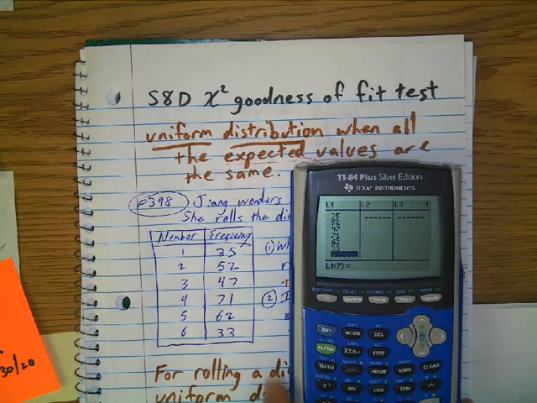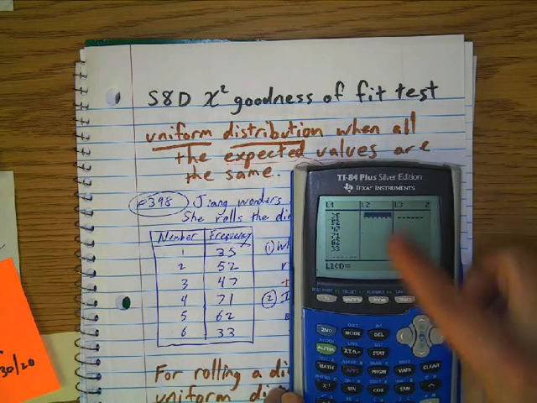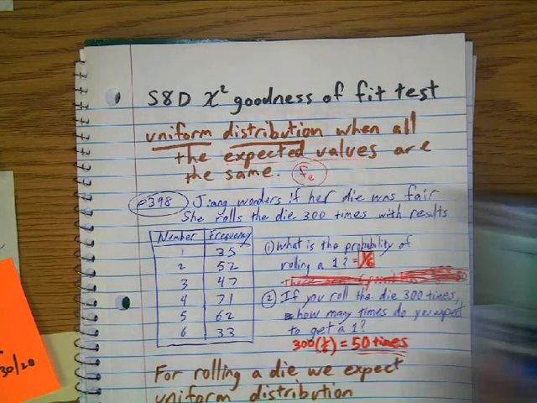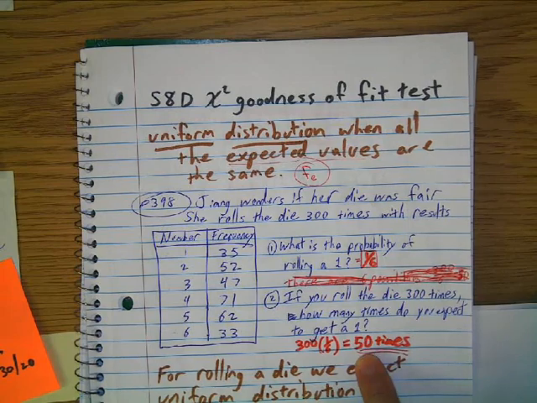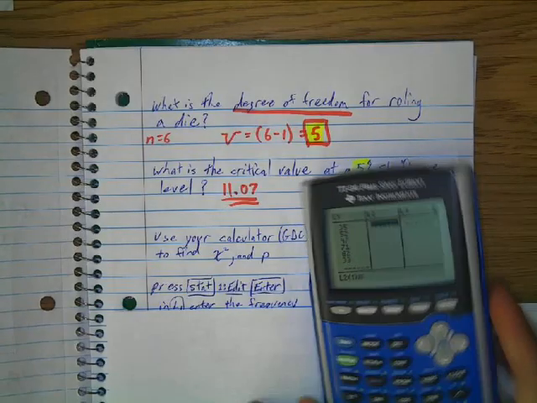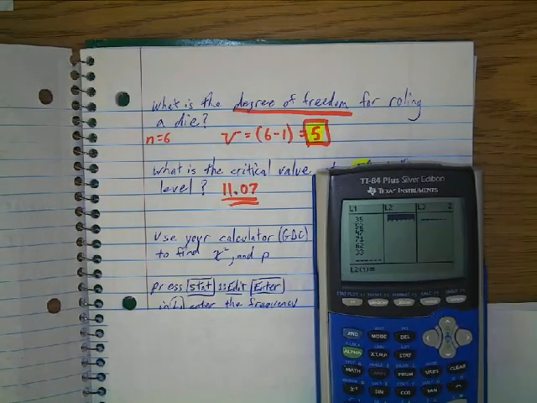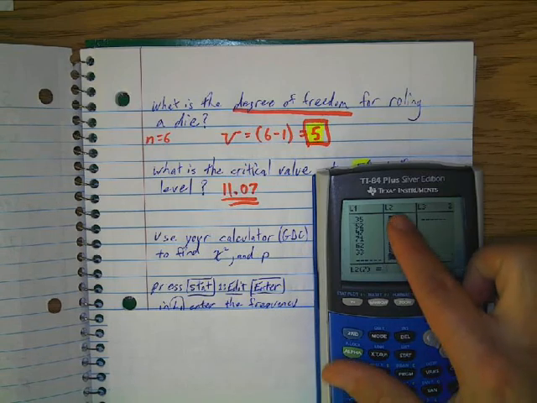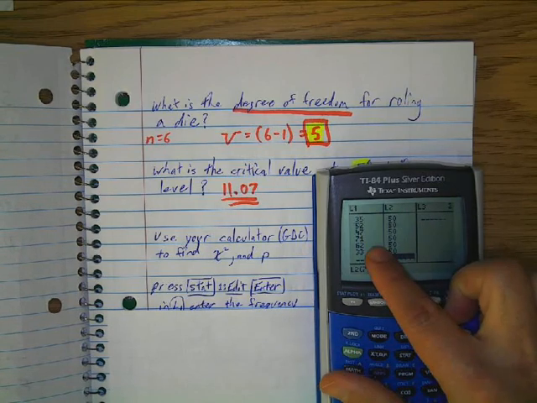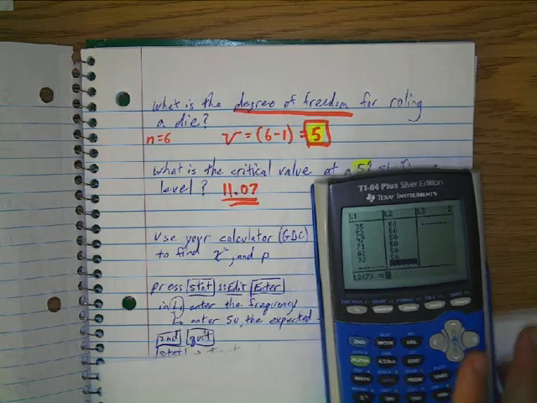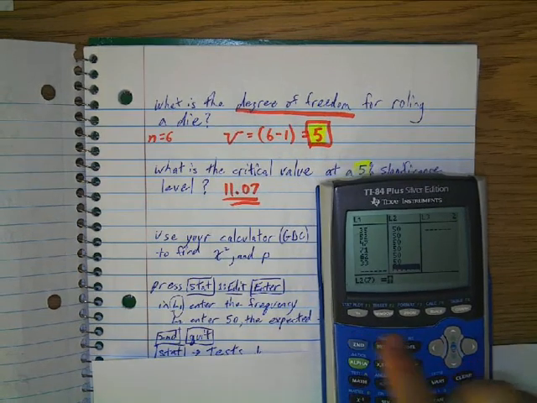Then L2 is what our expected value is going to be, and we said the expected value is going to be 50, so I just have to write 50 each time. Now I've got 50 each time, and the first column is the same as the original problem. Second mode to quit.